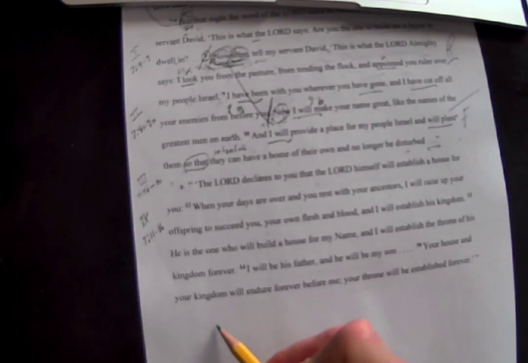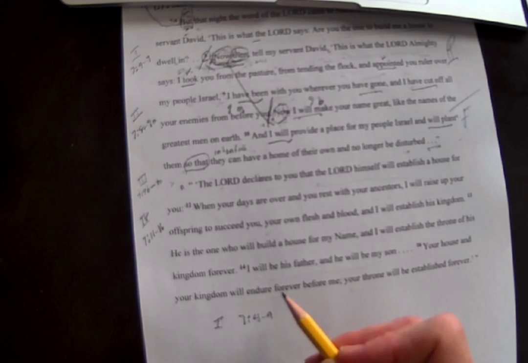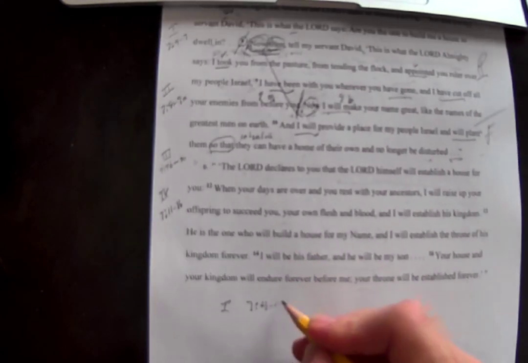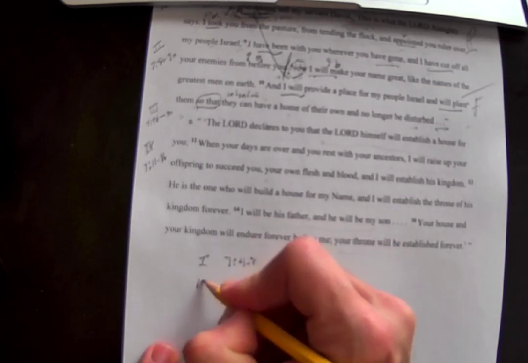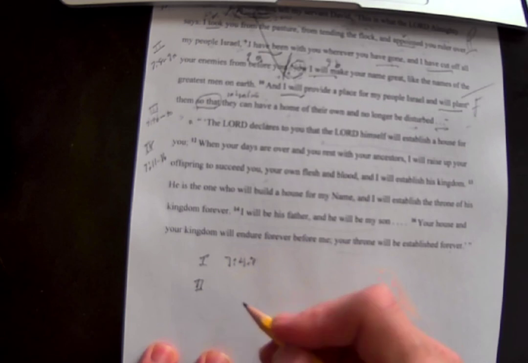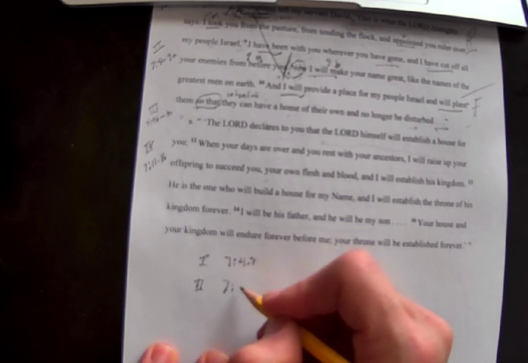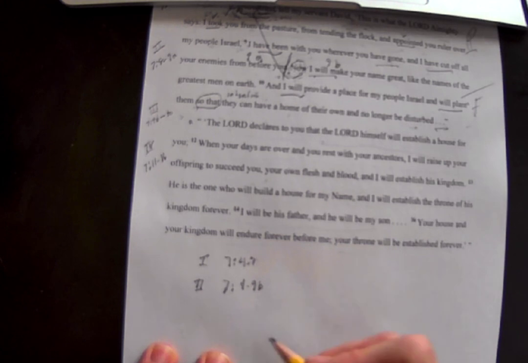So the outline is Roman numeral 1, 7, 4 through 9. Sorry, 4 through 7. Roman numeral 2, 7, 8 through 9b.